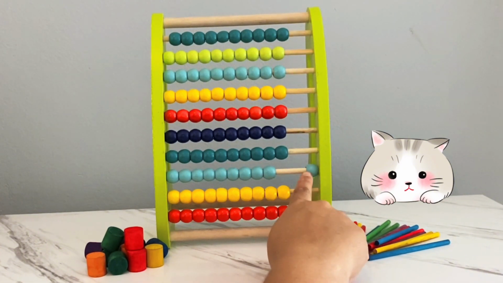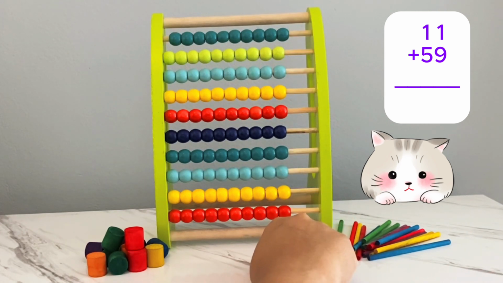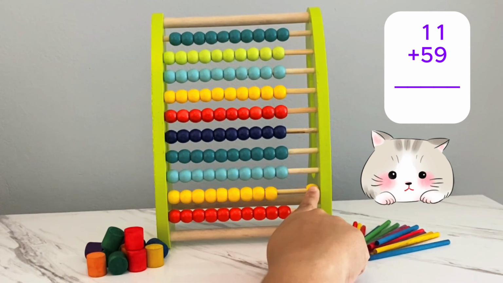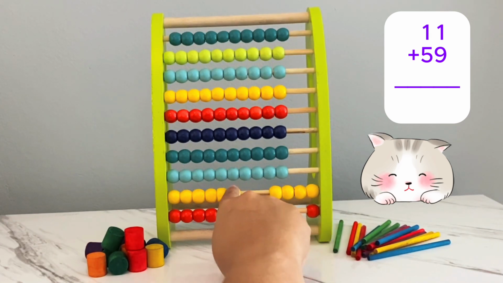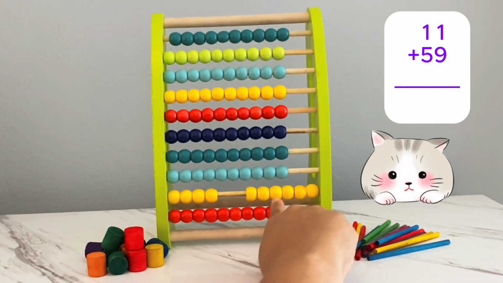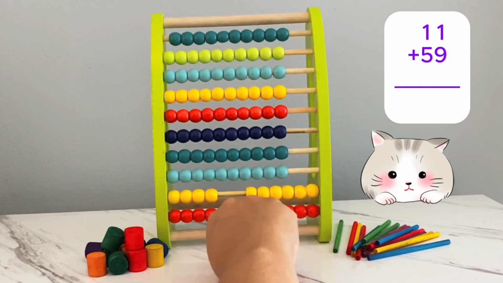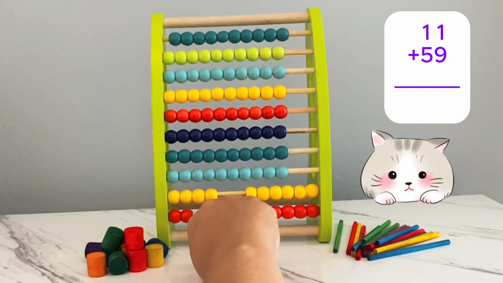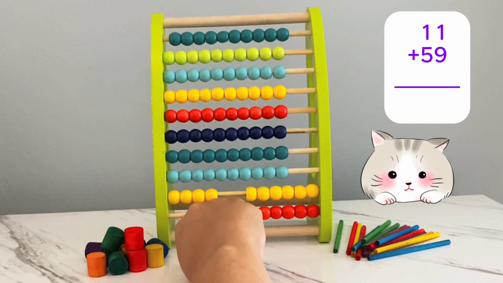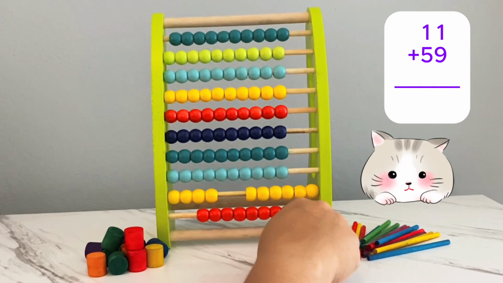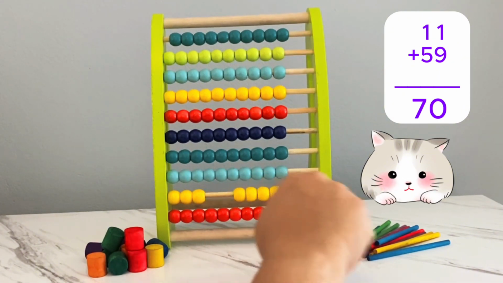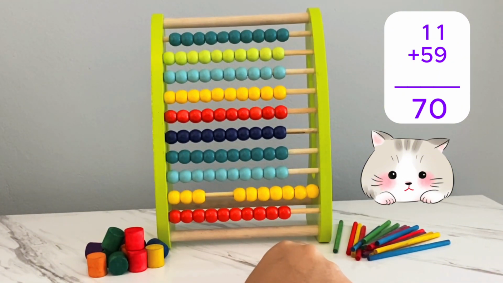Our next problem is 11 plus 59. We make 11, we have 1 ten and 1 one in the number 11. And then we have 59, so in 59 we have 5 tens, so 1, 2, 3, 4, 5, and 9 ones, 1, 2, 3, 4, 5, 6, 7, 8, 9. And so we have 10, 20, 30, 40, 50, 60. I'm gonna switch this, 70. So our answer is 70.